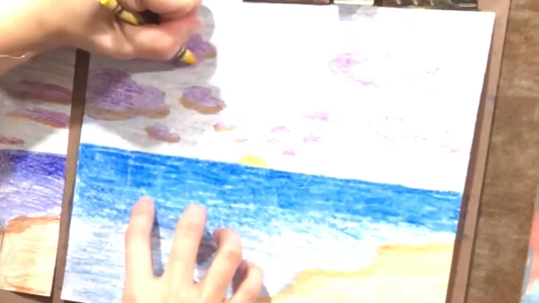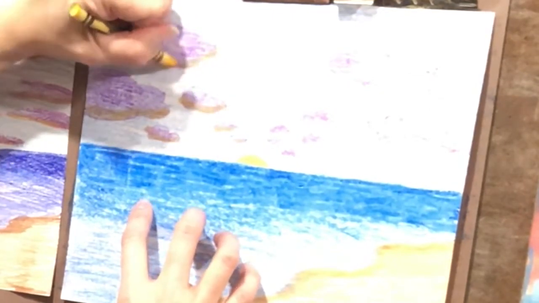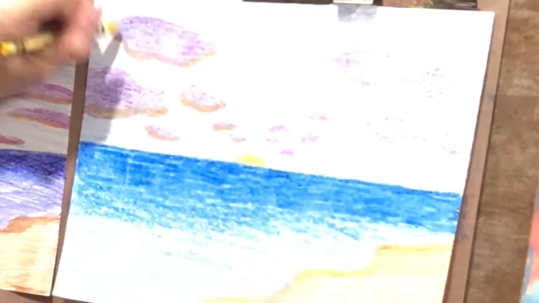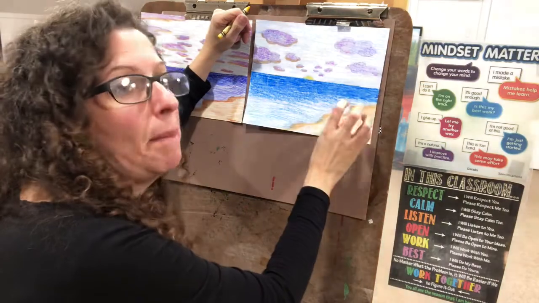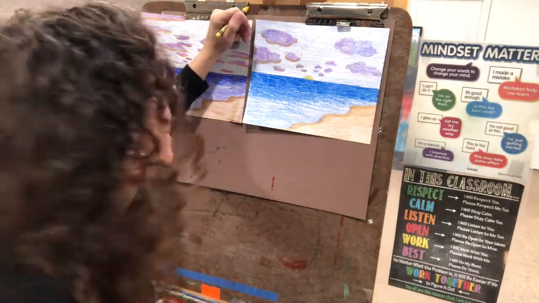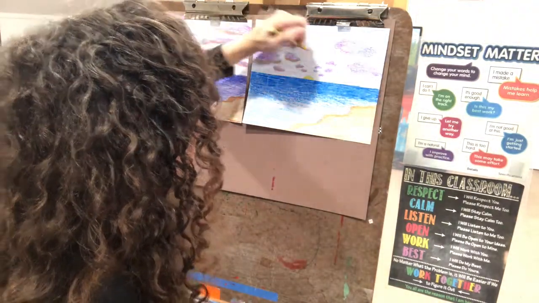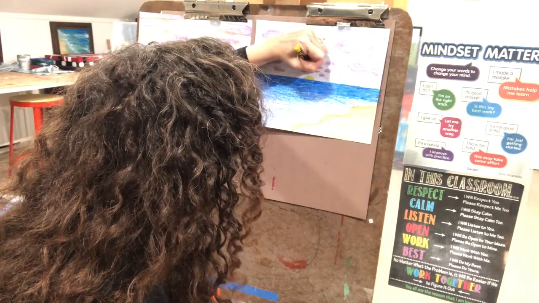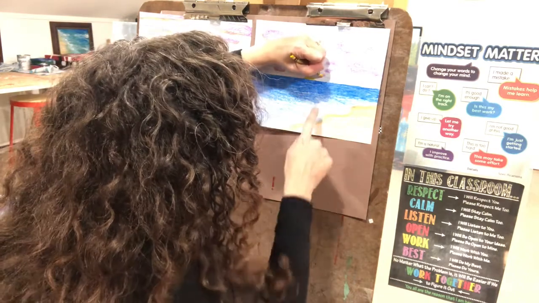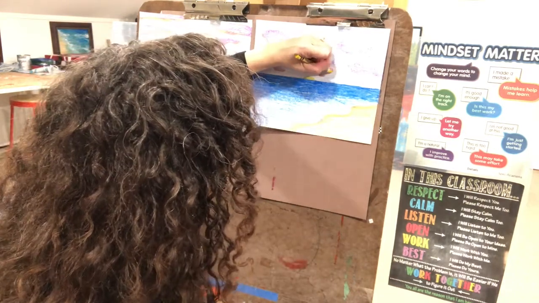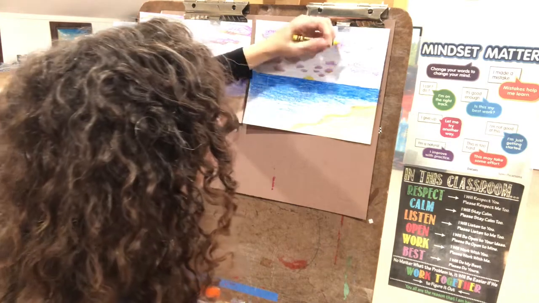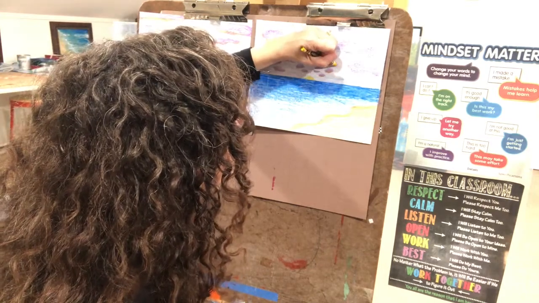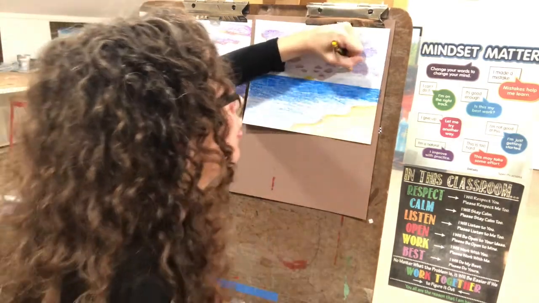And like I said, if you wanted to add other things, you can. It's your piece of artwork. If you wanted to make a shovel here with a bucket, right? You could do that. If you wanted to add some birds in the sky flying, you could do that. If you wanted to put people in here, you could, but I would do that first, maybe in pencil, before drawing all your water.